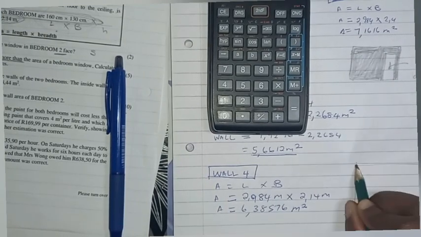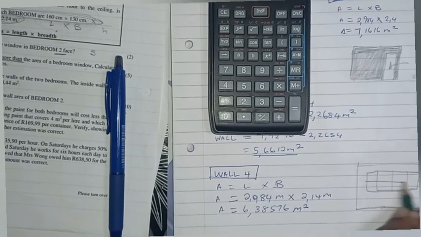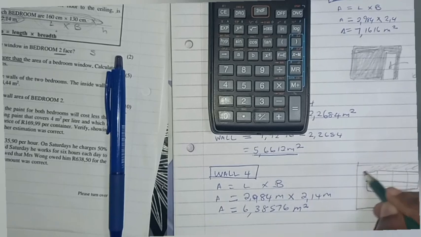Again, we have a window here. It's right in the center. So somewhere in the center there is a window like that. So we have our window there. So here is where the paint is going to go.